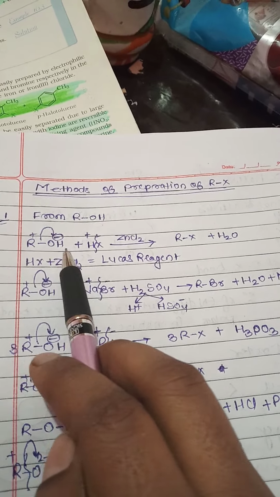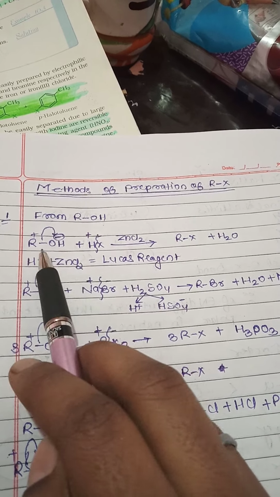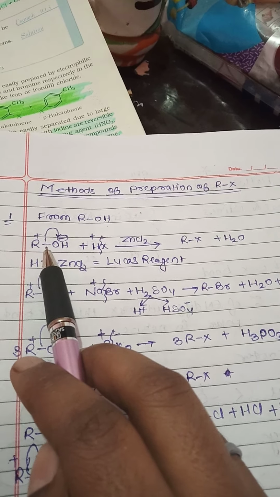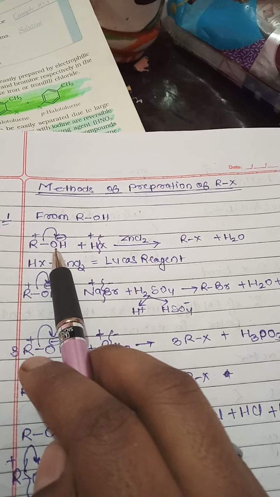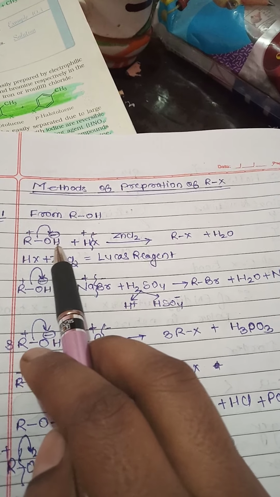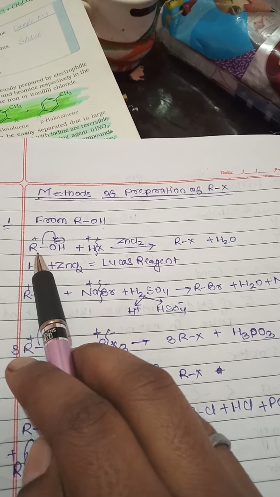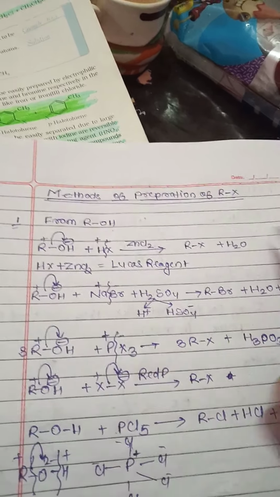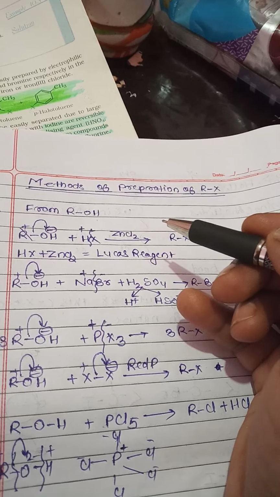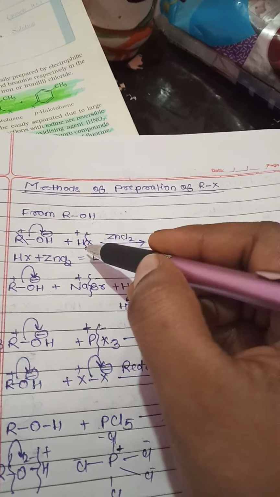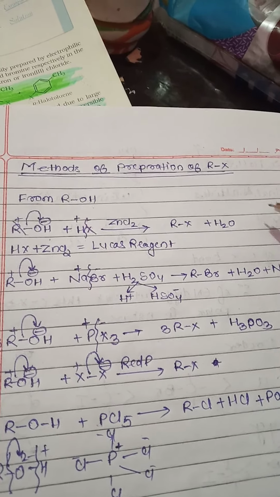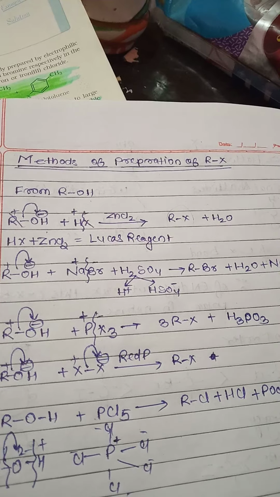Now we are going to cleave the ROH, as we know that when a chemical reaction takes place, firstly the breakage of the bond in the reacting molecule occurs. So the oxygen, being more electronegative, attracts the electrons of this R towards itself, becomes negatively charged, becomes OH minus, and as R donates its electrons, it becomes positive and becomes R plus. Now this R plus combines with the negative portion of HX and becomes RX. This H plus combines with OH minus and becomes H2O. That means from this Lucas reagent I was able to prepare my RX.